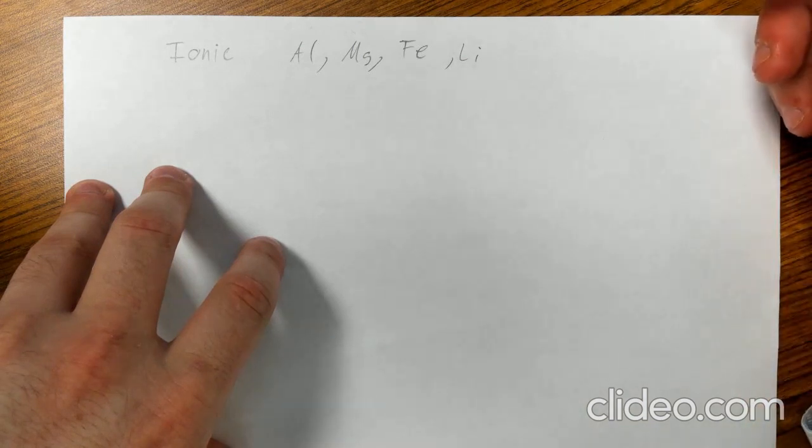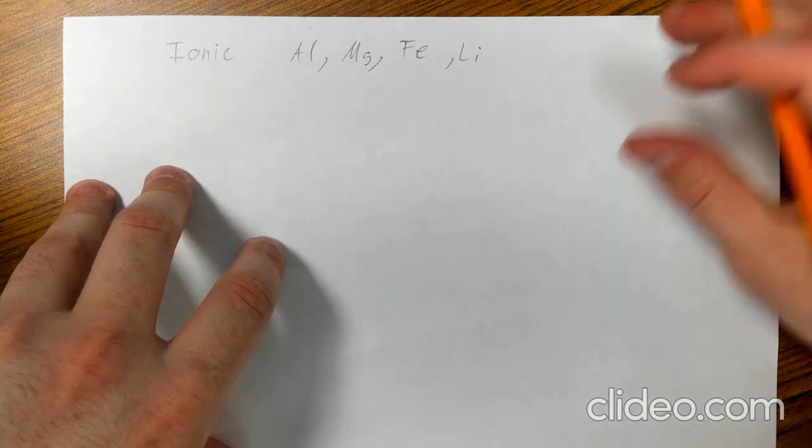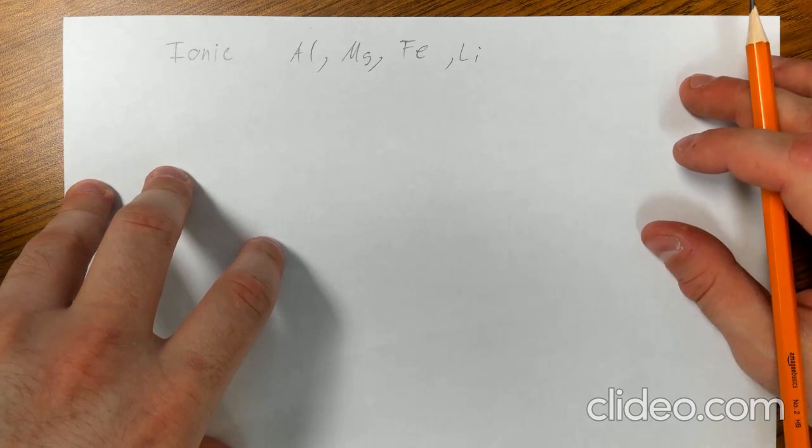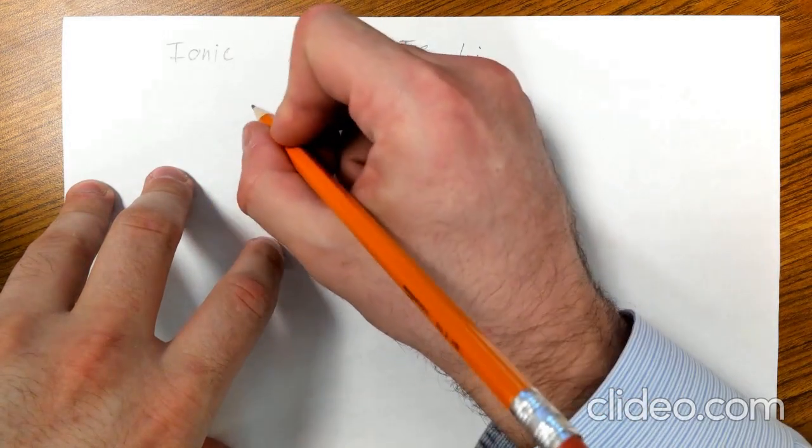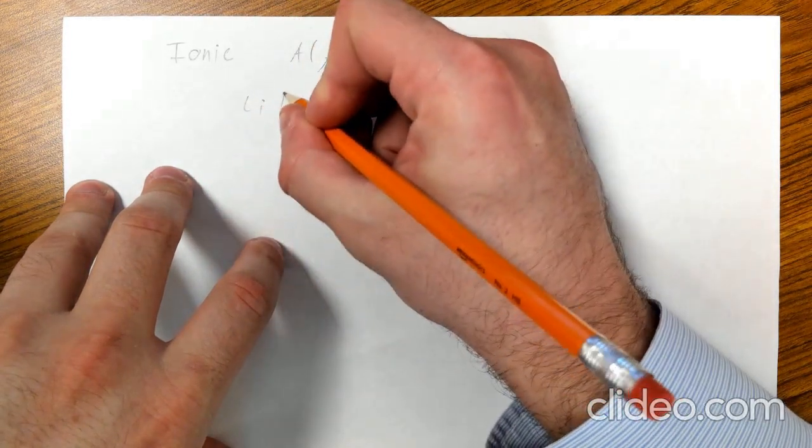And whenever we want to name or write the formula for an ionic compound, what you're usually going to concern yourself with is the charge on the atoms. So ionic compounds are charged compounds. They're usually a positive and a negative charge combining together. So for example, I can have something like lithium bromide.